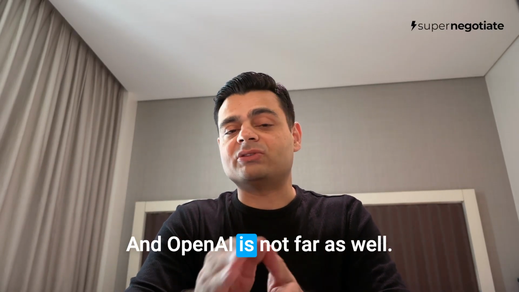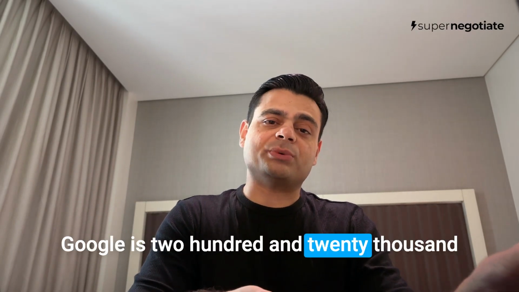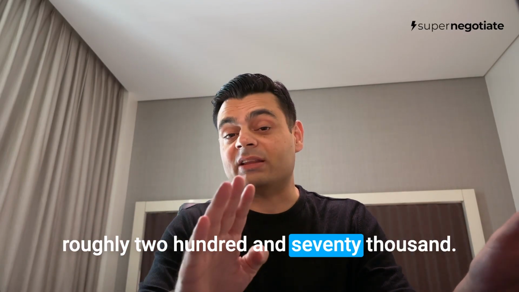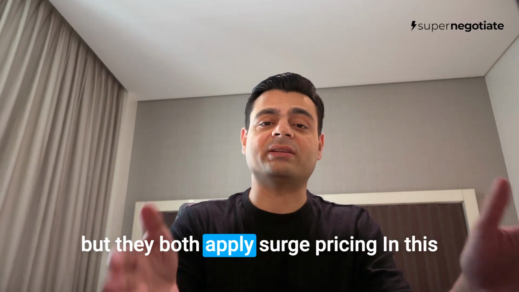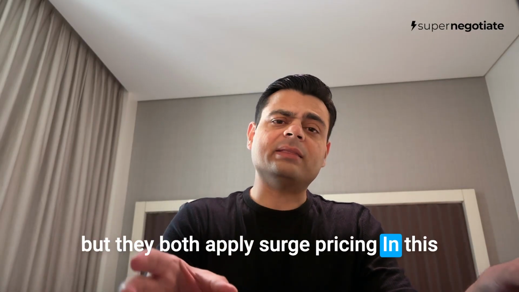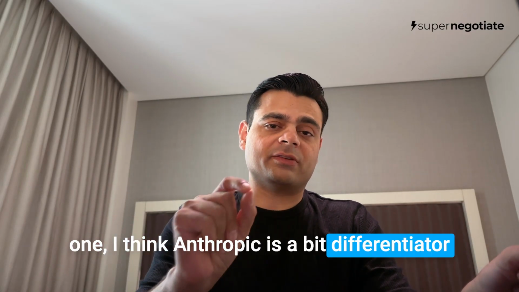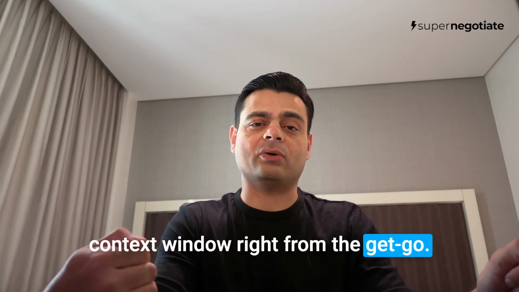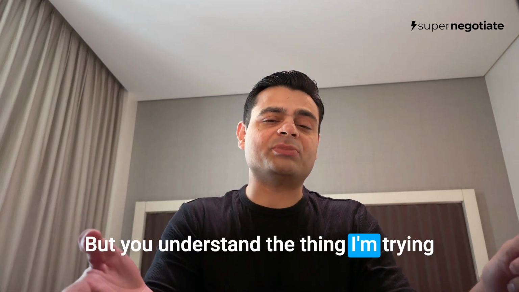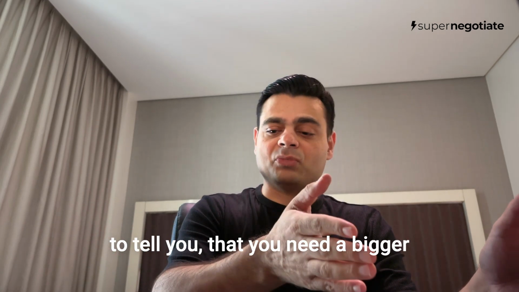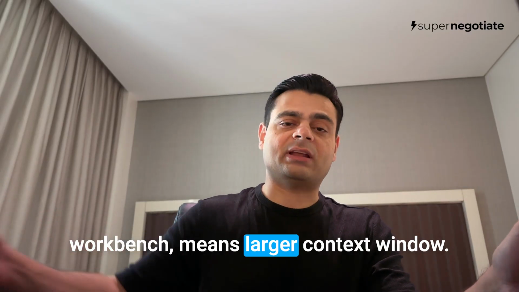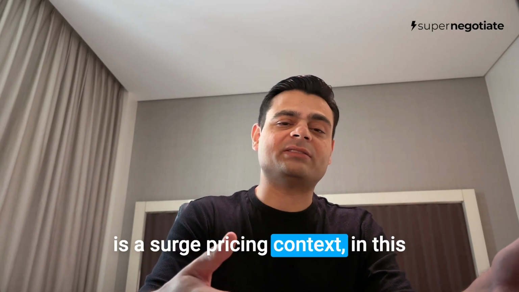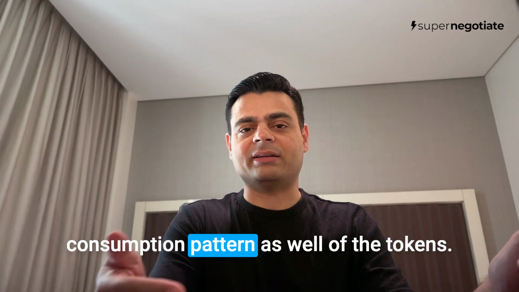And OpenAI is not far off as well. Google is 220,000 context window for Gemini, and OpenAI is roughly 270,000. But they both apply surge pricing. In this one, I think Anthropic is a bit of a differentiator because they give you a 1,000,000 context window right from the get-go. But you understand the thing I'm trying to tell you: a bigger workbench means a larger context window. The second point I mentioned is that there is a surge pricing context in this consumption pattern of the tokens as well.